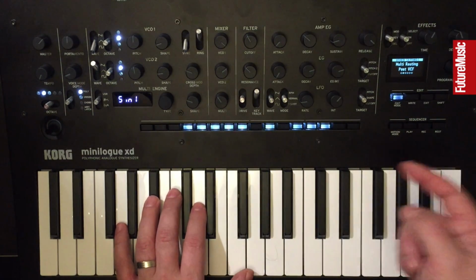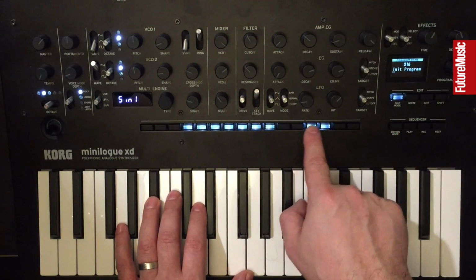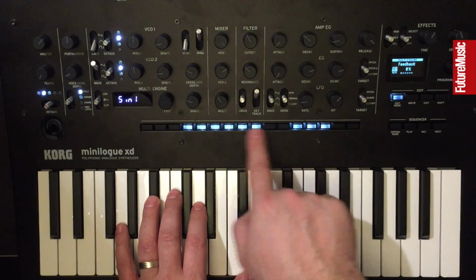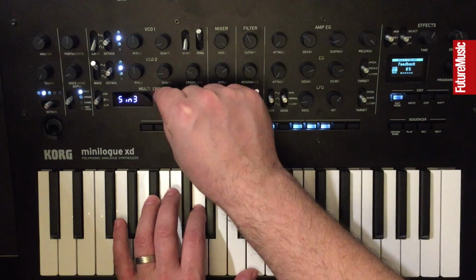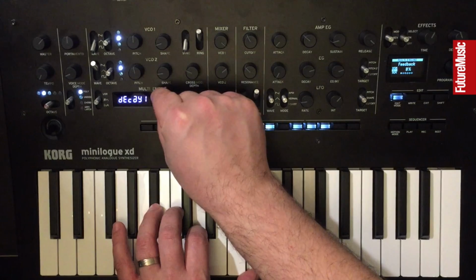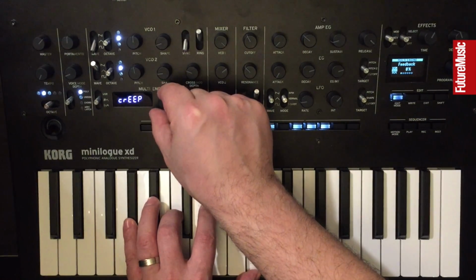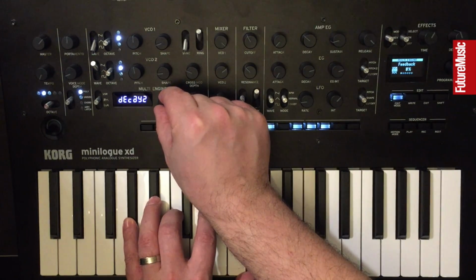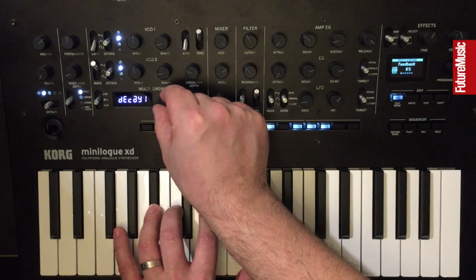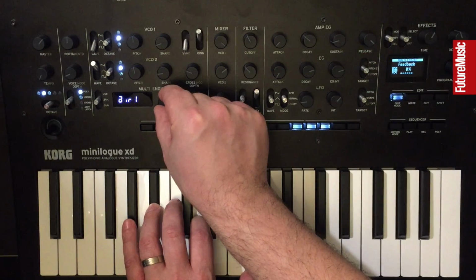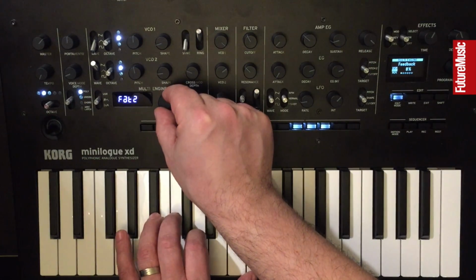Now there are other options in the menu for tweaking the multi-engine, as well as the different waves that we have here, all these different ones, so you can flick through them for different effects. It's a very versatile setup.